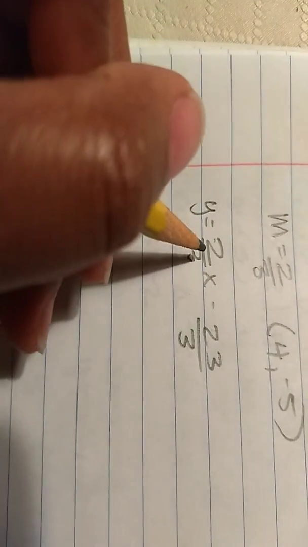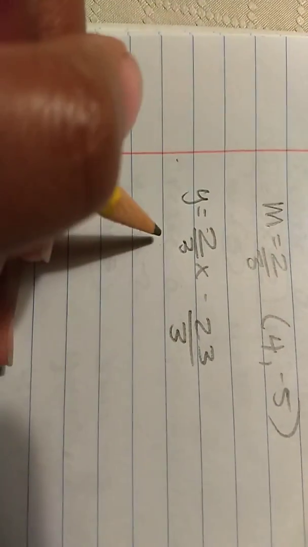So let's do that. I'm just going to start with the slope-intercept form since we've already done the work. And remember, standard form is Ax plus By equals C. That means my x and y need to be on the same side. So I don't need an x over here, I need it over here. Well, let's just subtract 2/3 x. And the subtraction property of equality says if I subtract that from here, I have to subtract it from here. So y minus 2/3 x equals negative 23 over 3.